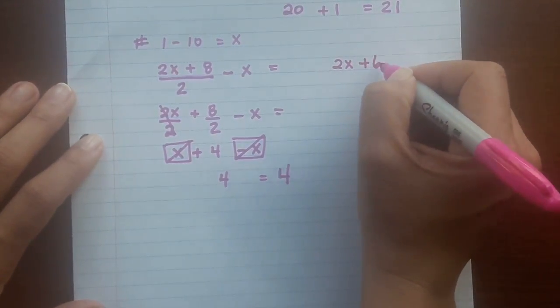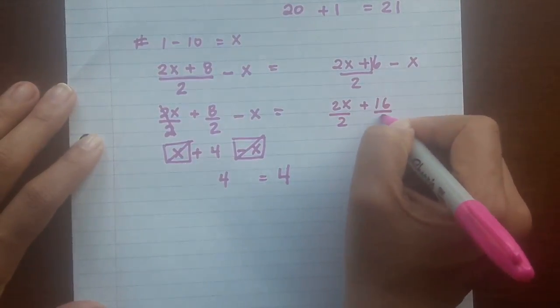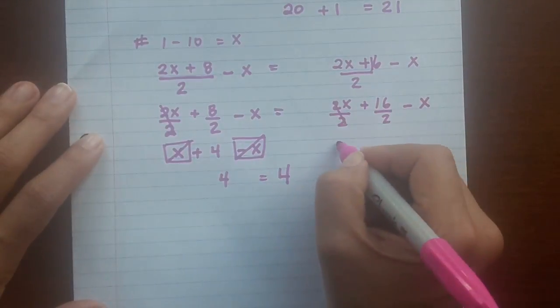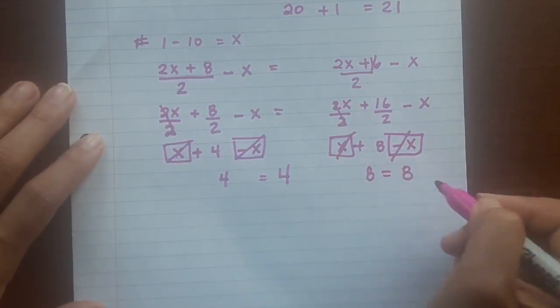Because no matter what number you picked, I'm going to end up subtracting it later on. It is not a magic trick. When I did it with the 16, same exact thing. So separate them, simplify, and again, the x's cross out, leaving you just 8.